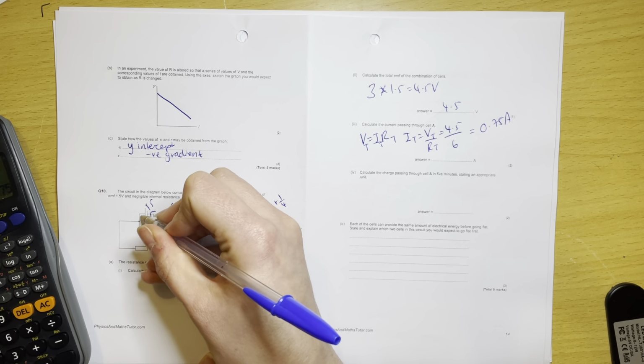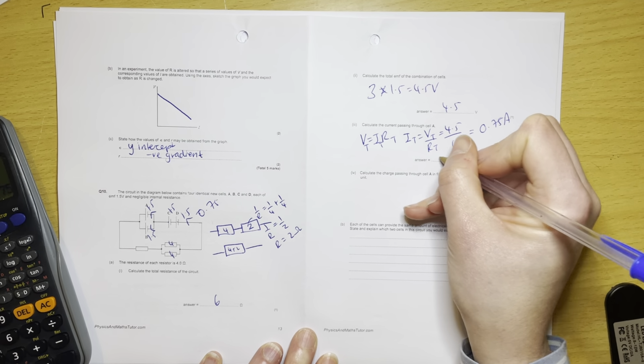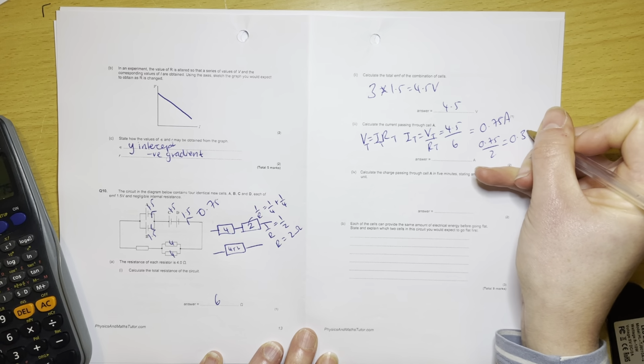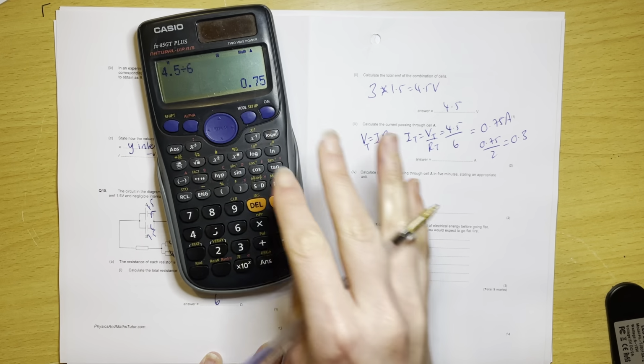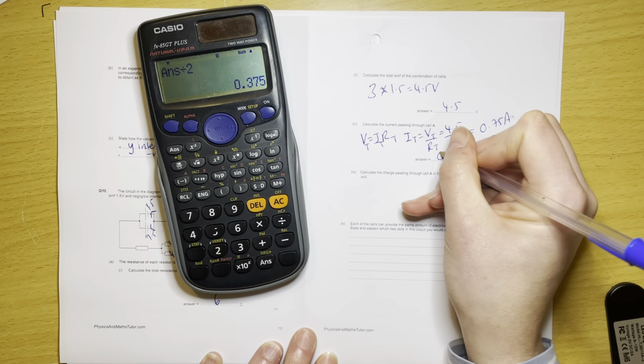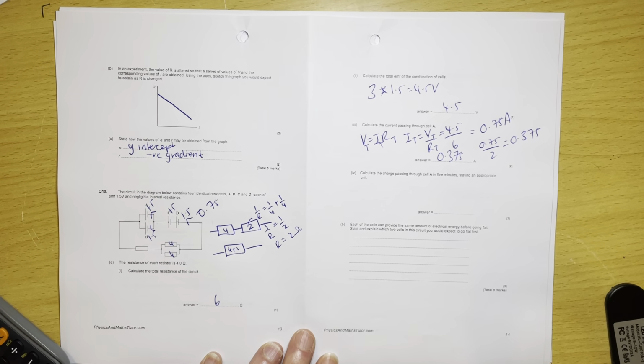Then the current's going to split to go through either cell A or cell B. So I just need to do 0.75 divided by 2, which is 0.375. Yeah, to get the current through A or B, because they have to split at that point.